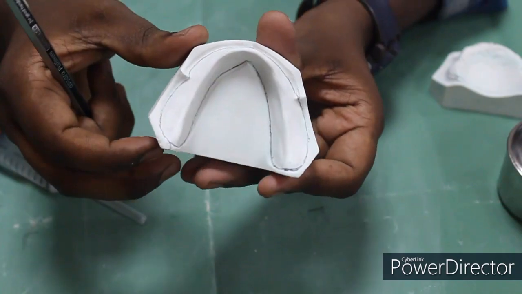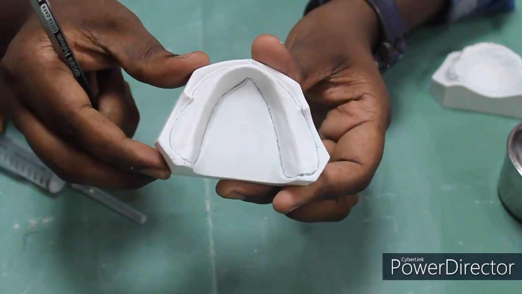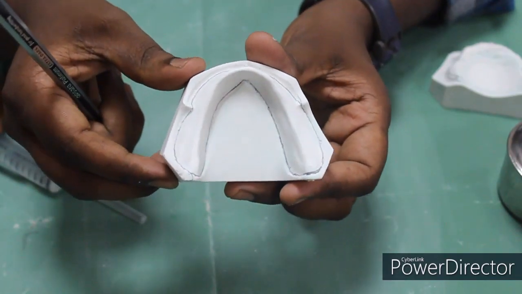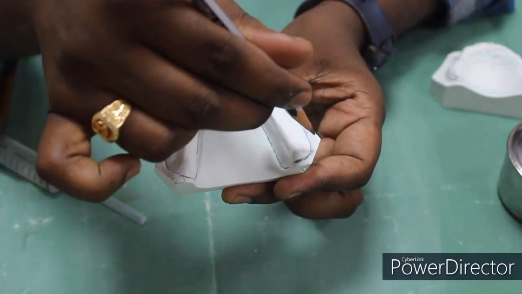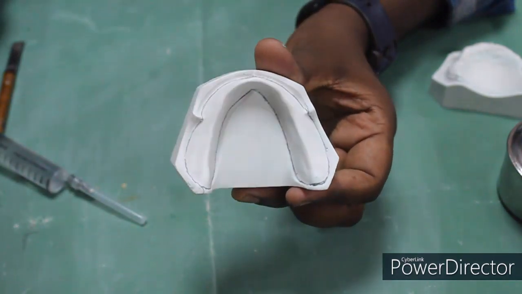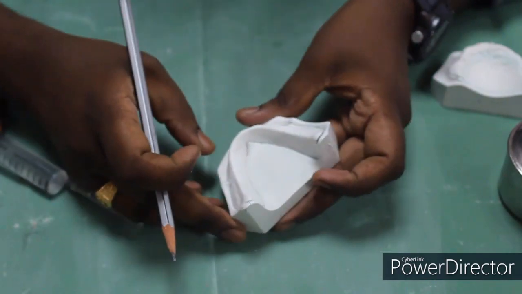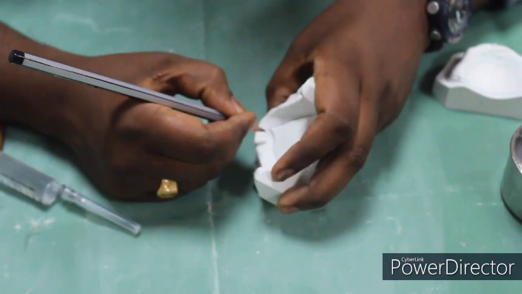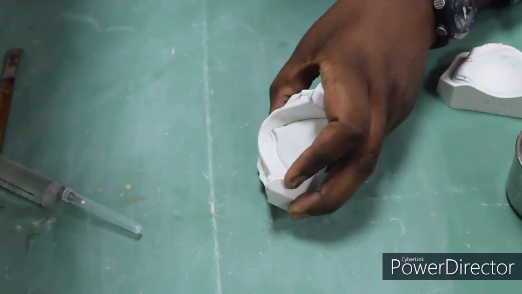Now you can visualize that we have first marked the depth of sulcus line. Is it clear? We have marked the entire region, both lingual and buccal aspect. We have first marked the depth of sulcus outline, and next I am going to draw the tray extension line. As I mentioned, it will be 2 mm short from the depth of sulcus.